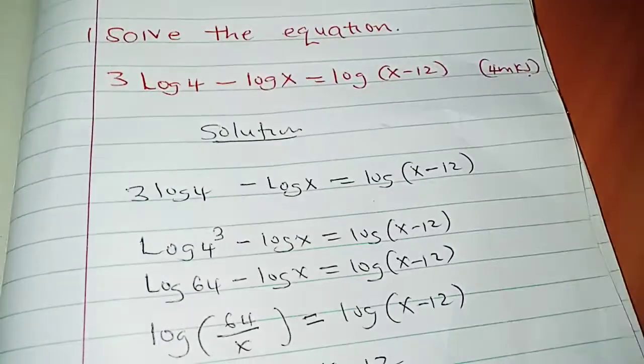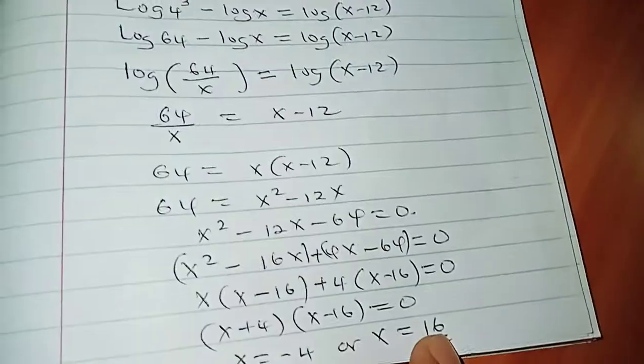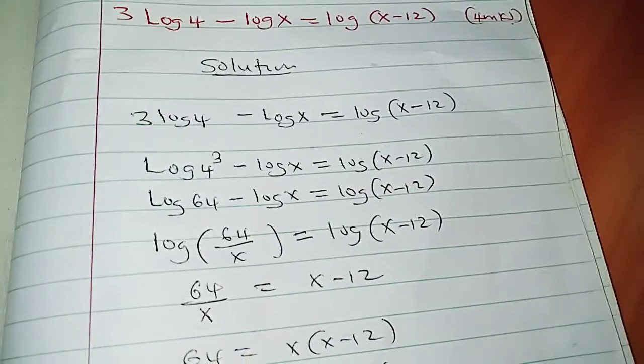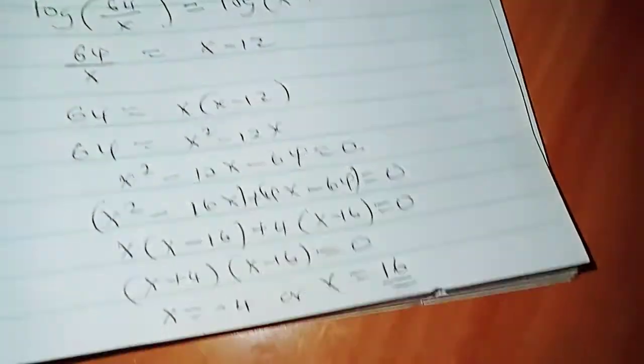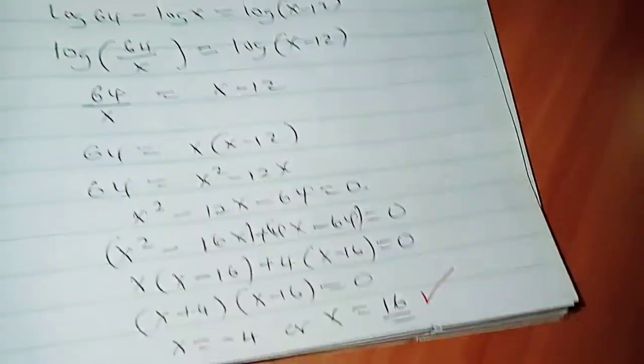Alright, so the value of x is what we were told to determine from this particular problem. So there are two values of x, but one of them is valid. The one which is valid is x equals 16, because log of a negative number doesn't exist. Okay, so the answer is that one.